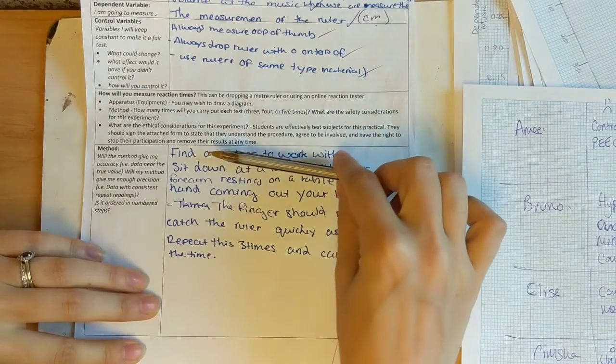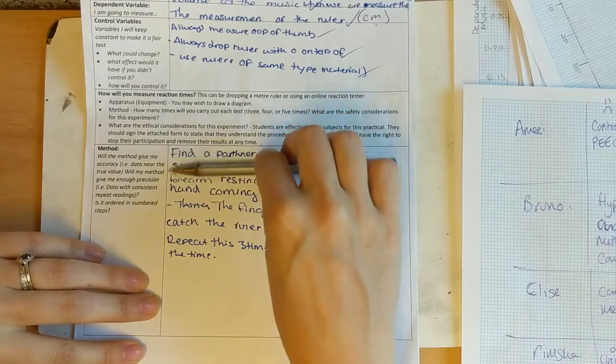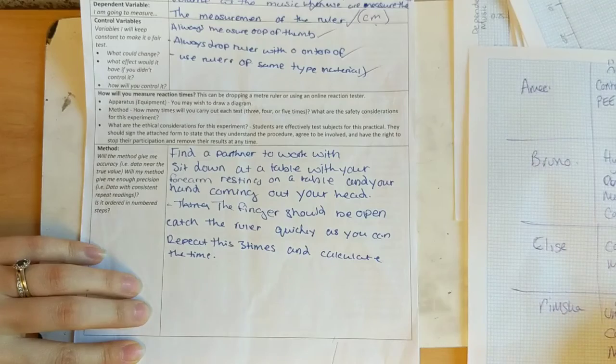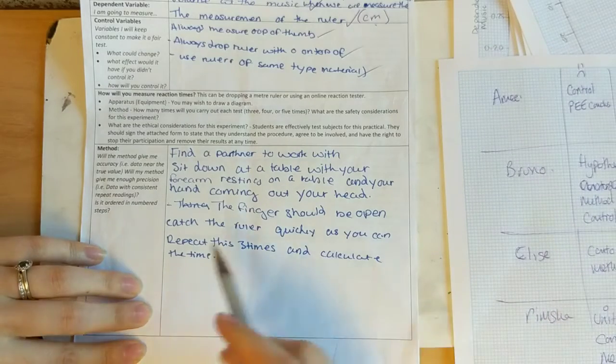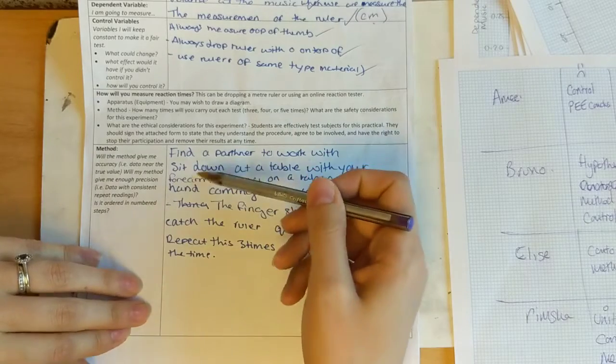If you listen to the method from video number 1, you need to rewrite your method step by step, okay, so that you get some valid results. Because at the moment this will not give you valid results. You need to say about having a mean, it needs to be numbered, so I'd like you to redo that in green pen, please.